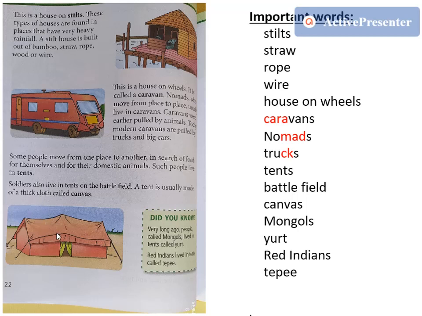Have you seen a tent? This is a tent. Soldiers also live in tents on the battlefield. A tent is usually made of a thick cloth called canvas.